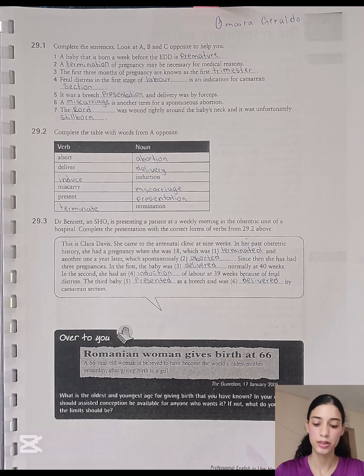29.3. Dr. Bennett, an SHO, is presenting a patient at a weekly meeting in the obstetric unit of a hospital. Complete the presentation with the correct forms of verbs from 29.2 above. This is Clara Davis. She came to the antenatal clinic at 9 weeks.